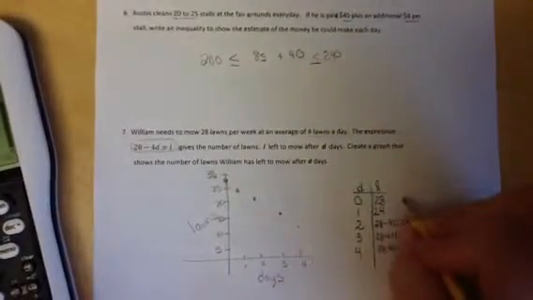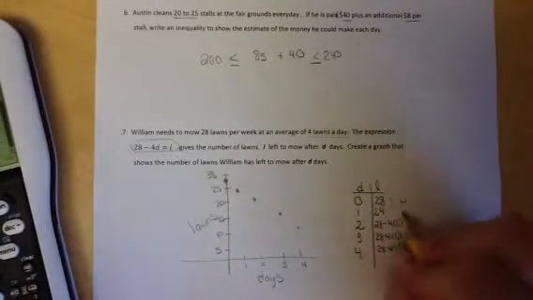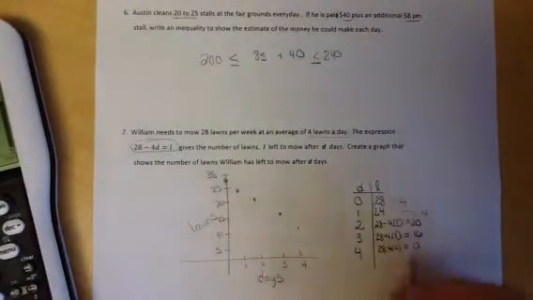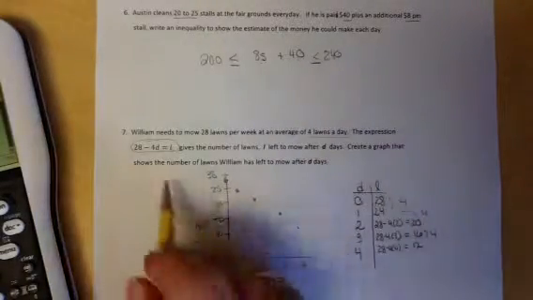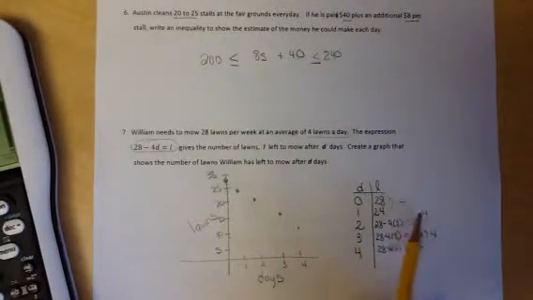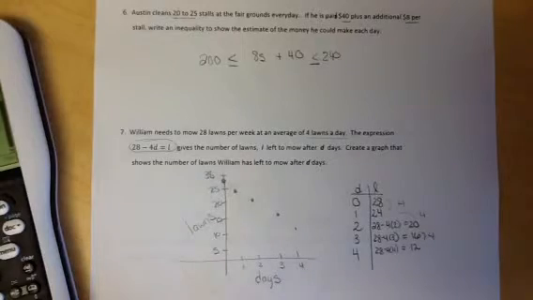But every time you can see right here, this is decreasing by 4, decreasing by 4, decreasing by 4, which means this is going to be a linear function because I am decreasing by a constant amount all the way down. Hopefully this helps you study for your 6 weeks test.